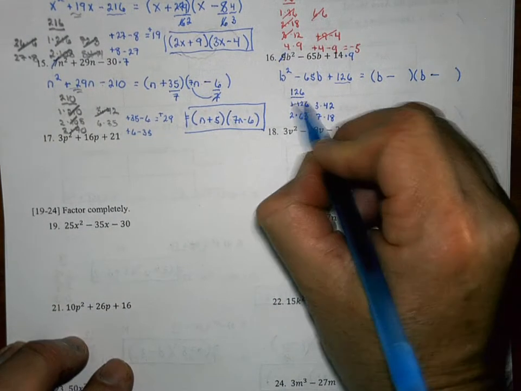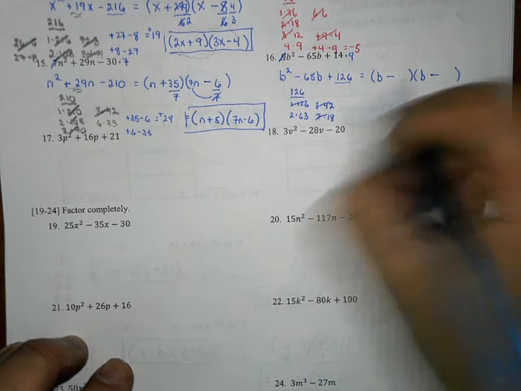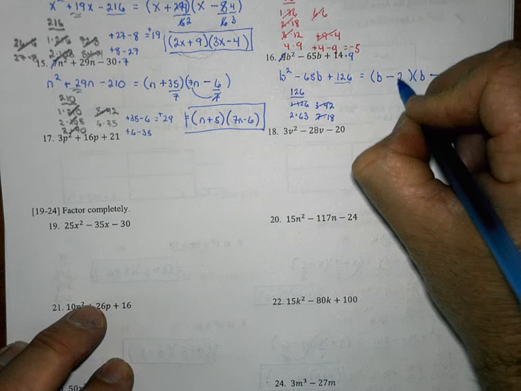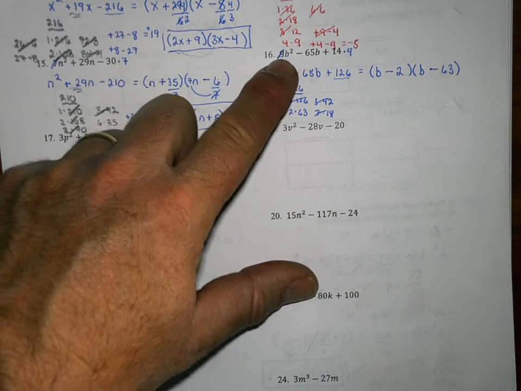2 and 63, I could put those together to make 65. And they're both minus. So I'm going to go minus 2, minus 63. Okay? But now I have to divide by my leading number, which is 9.